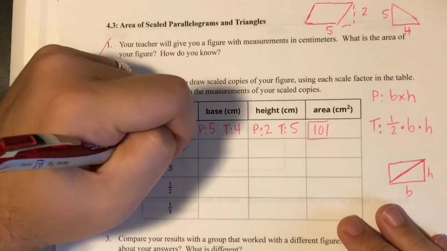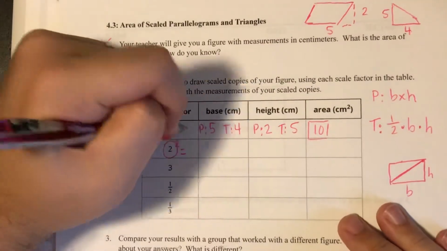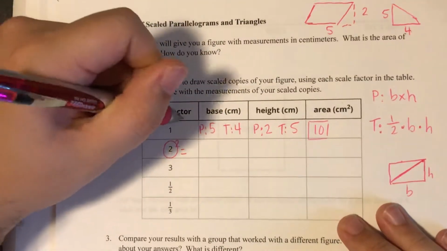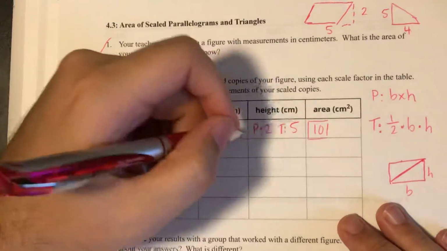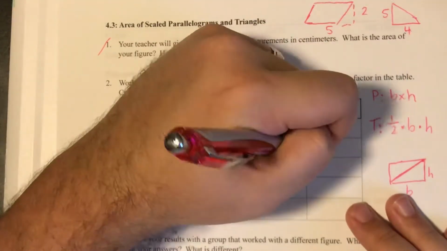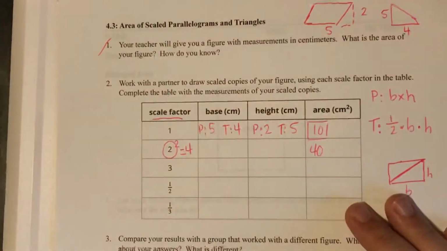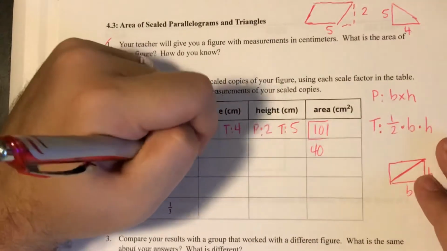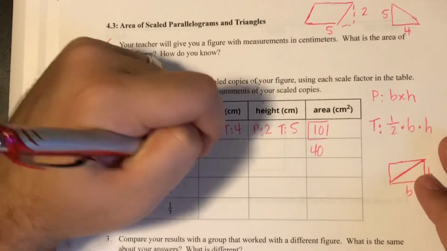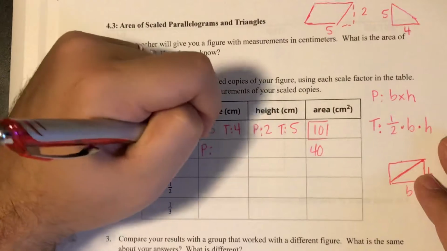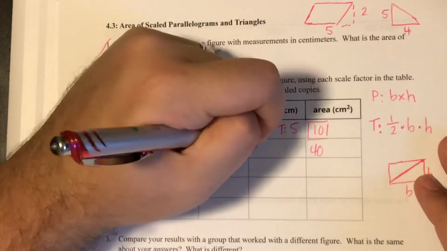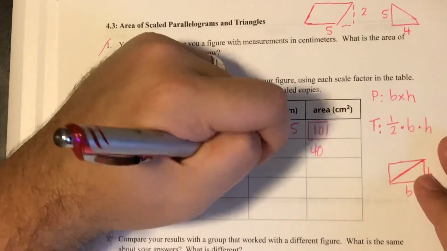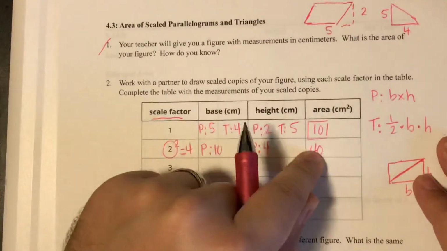I squared the scale factor. I apologize for that wording. Which gives me 4. So if I take 4 and multiply it by this area, this should be 40. So now I'm going to check that. I'm going to check using the parallelogram because the parallelogram is pretty straightforward. So the parallelogram's base, if I scaled this side by 2, that'd be 10. And if I scaled this side by 2, 2 times 2 is 4. 10 times 4 does give me 40.